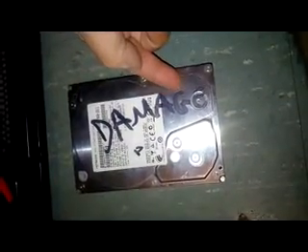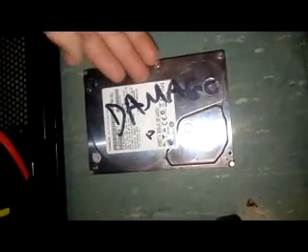As to mechanical drives, you can tell this one's already damaged from jumping around and traveling a lot. This is already no good. Now, that doesn't mean I don't use hard drives in my system, because as you can see, I got two. One is a terabyte, one's a 320 gigabyte.